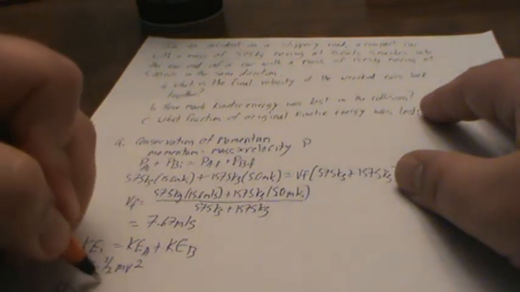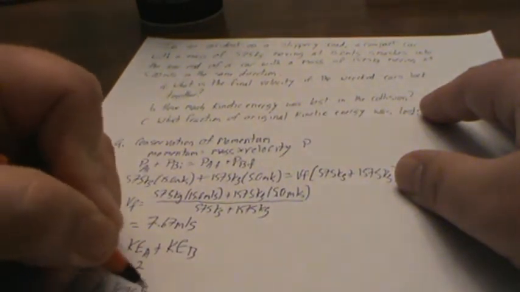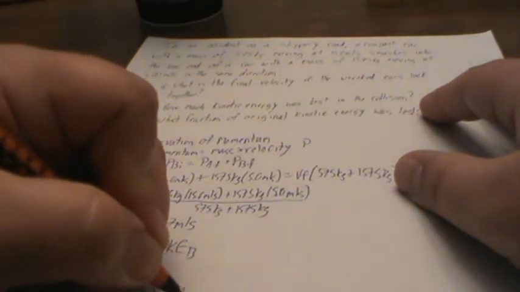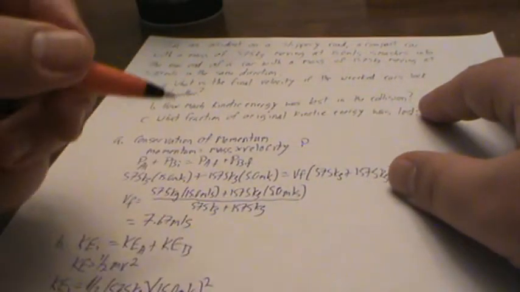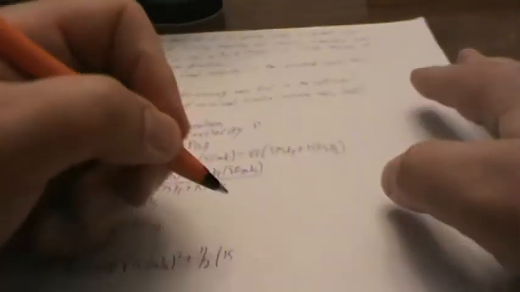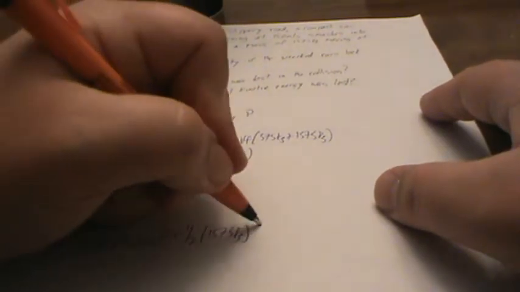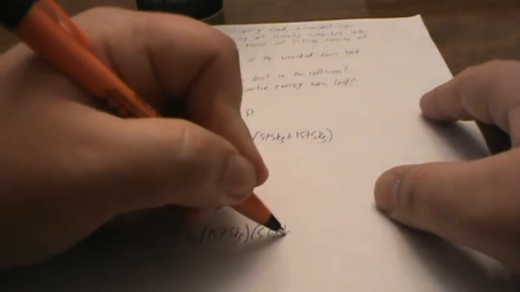So for car A, 1/2 times 575 kilograms times 15 meters per second squared, plus 1/2 times 1575 kilograms times 5 meters per second.